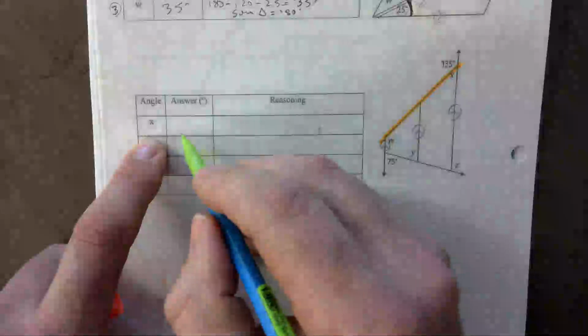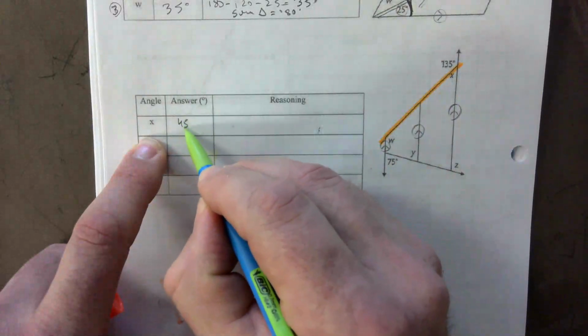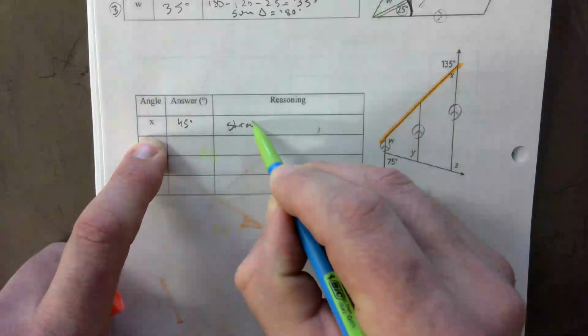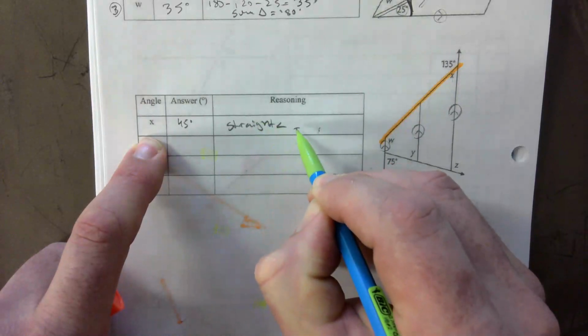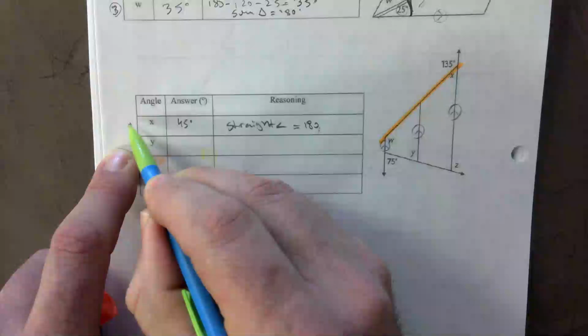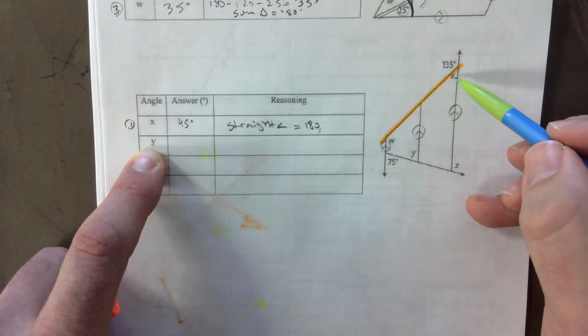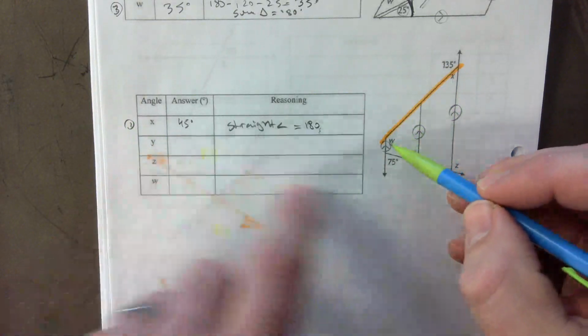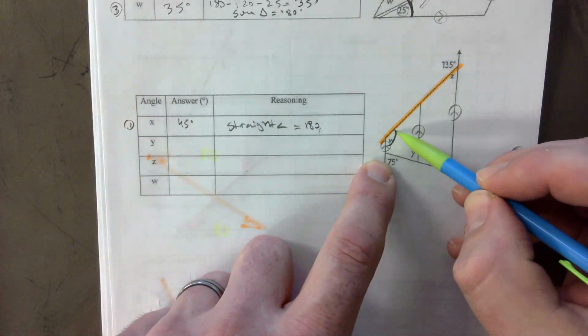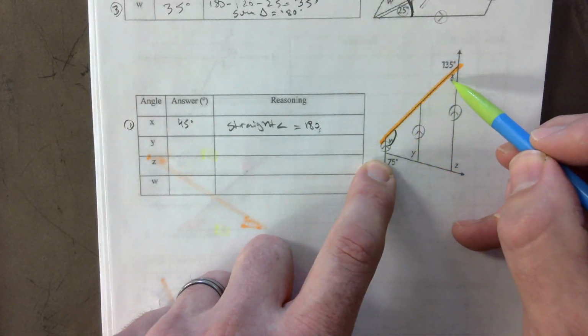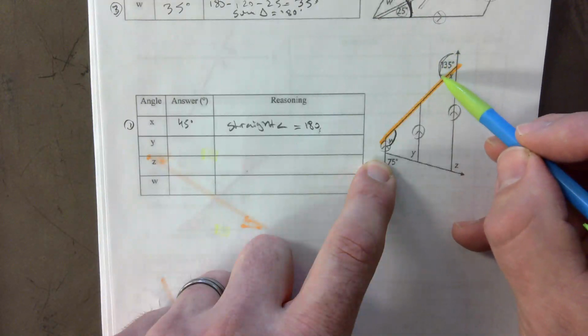These ones are touching, so that one is fairly easy. This is 45, and it's just straight angle. There you go. So that's my first. And then I'm going to travel this way here. I'm going to somehow connect this W with, I could connect it with this, but I'm going to stick with this one. What are these two?